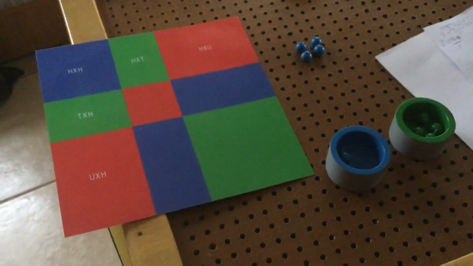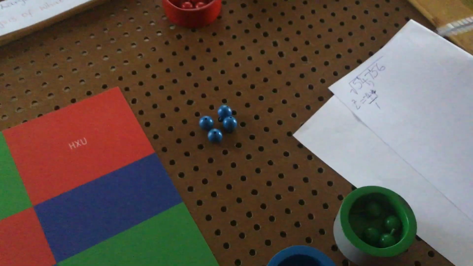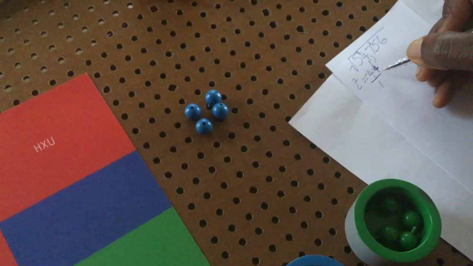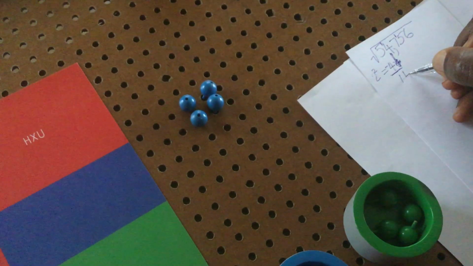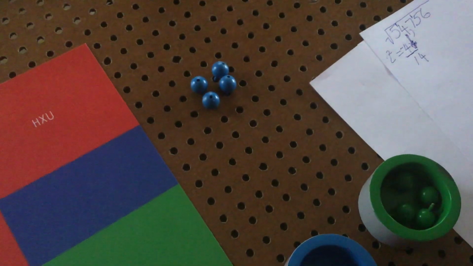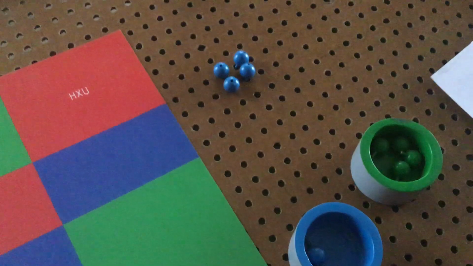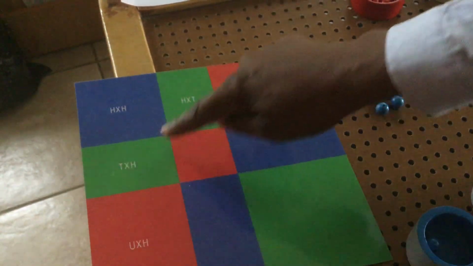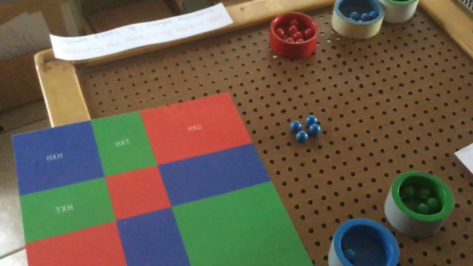I'll bring down the units of thousands on my paper. That's 4. So our guide square shows that we have to build our rectangles with these units.